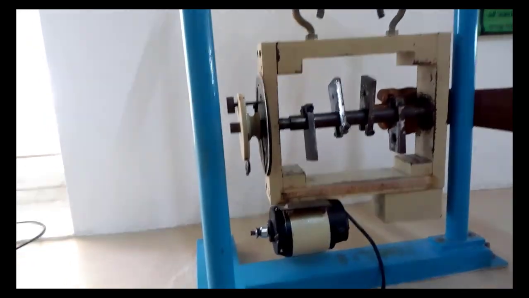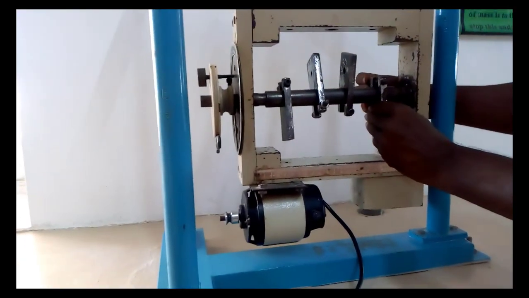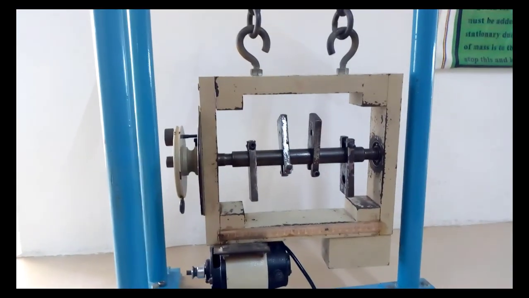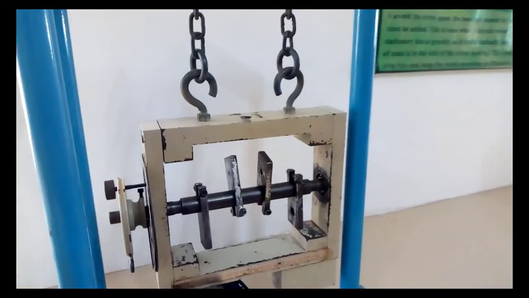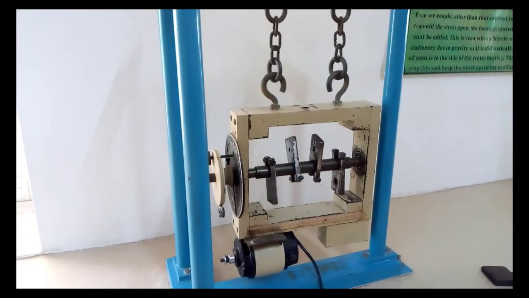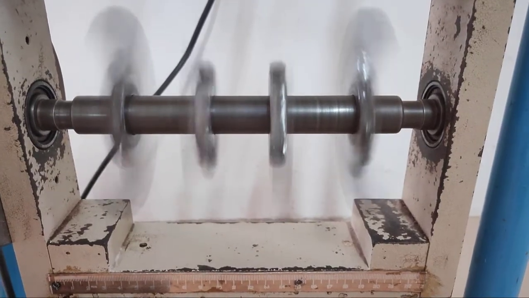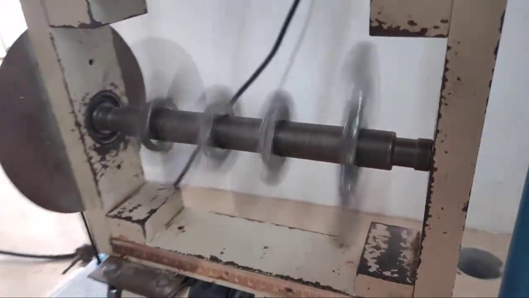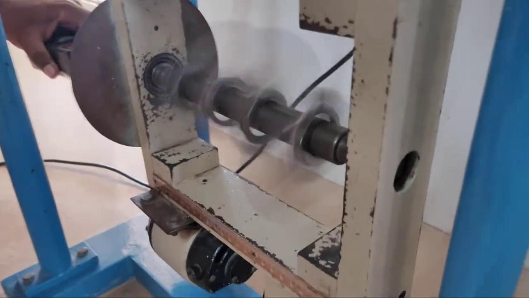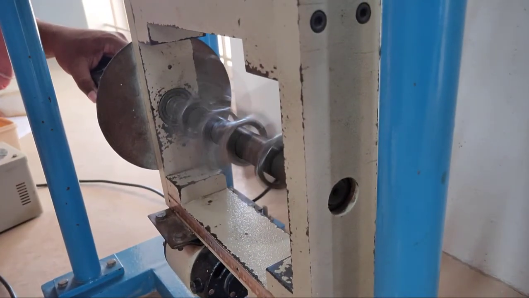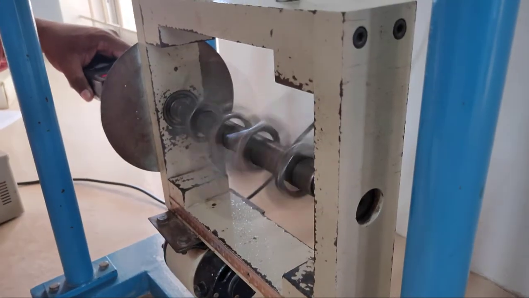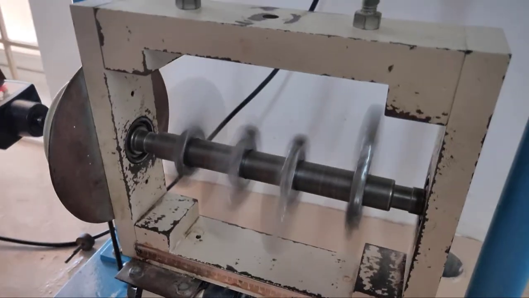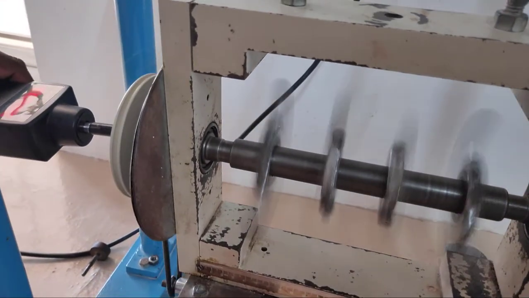Here you can see a motor. It is used to drive the shaft system, and it is connected through a belt drive. Once the arrangements are made, we can rotate at higher RPM by changing the voltage of that motor, and we can use a digital tachometer to find out the exact speed at which the shaft is rotating. And visually, we are going to observe whether any vibration and noise is there in the system.